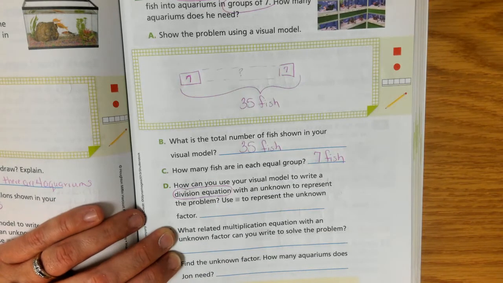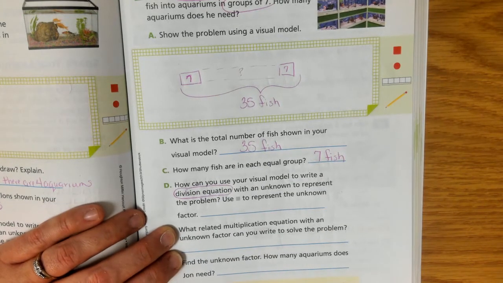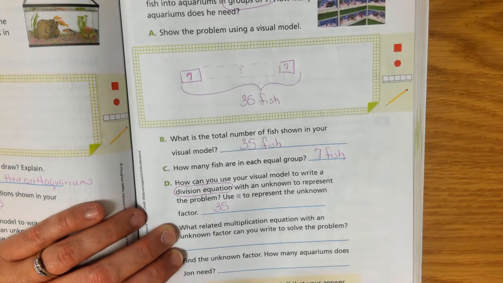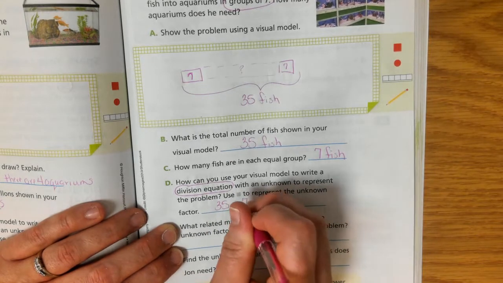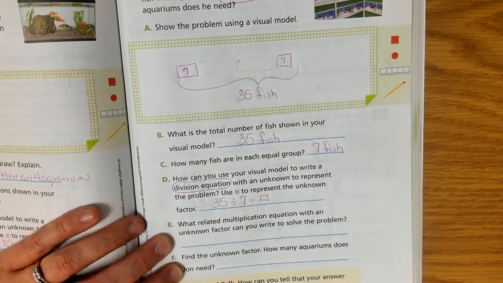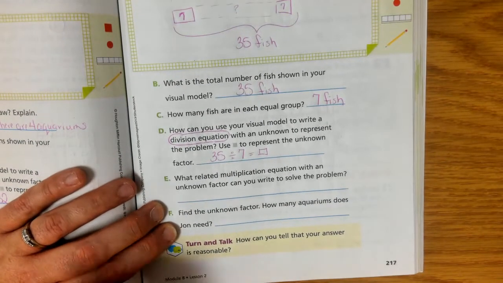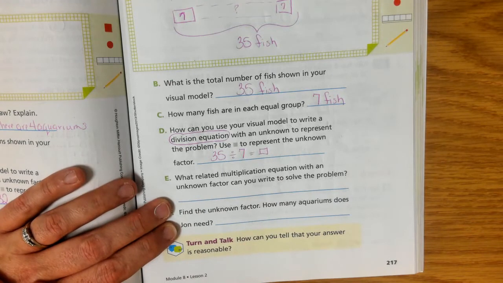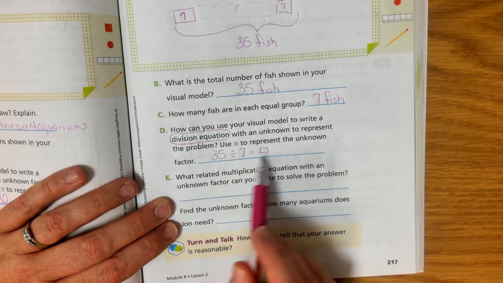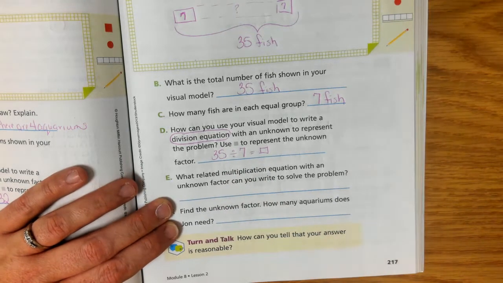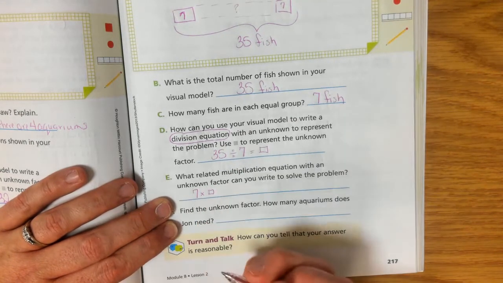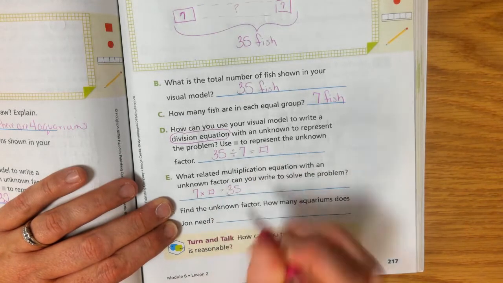We know our total, but we don't know how many groups we have, right? So we know that there are 35 fish divided by 7 equals what? We don't know how many aquariums. So what related multiplication with an unknown factor could we write? Well, our big number here is going to be our total. Multiplication is the inverse of division, right? So we could say 7 times our unknown factor equals 35. See how these two are related?